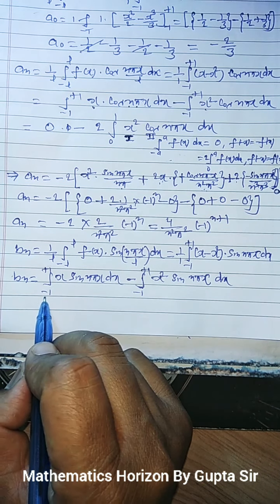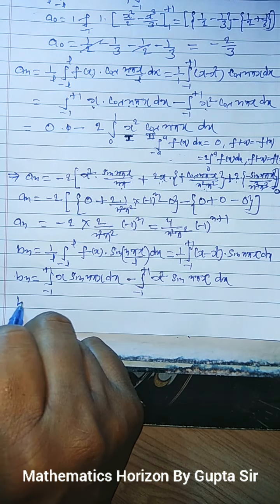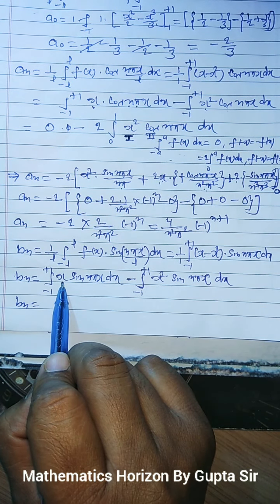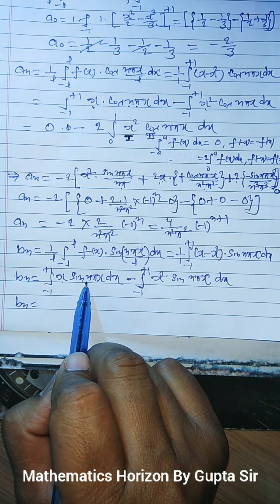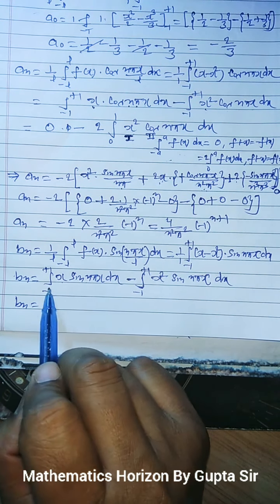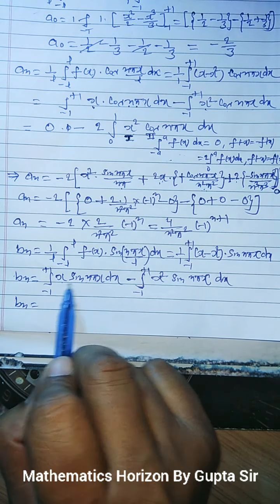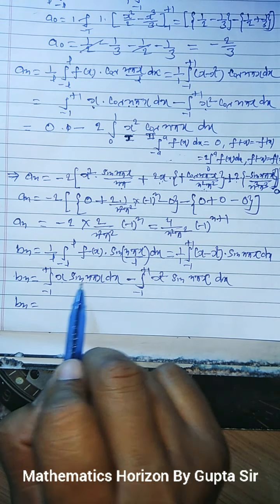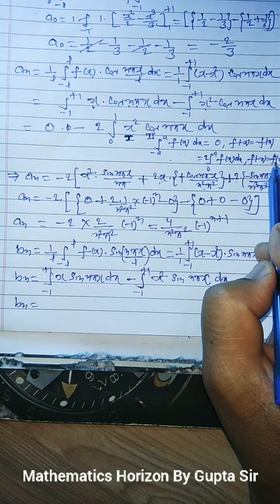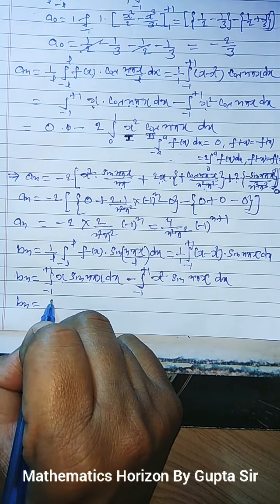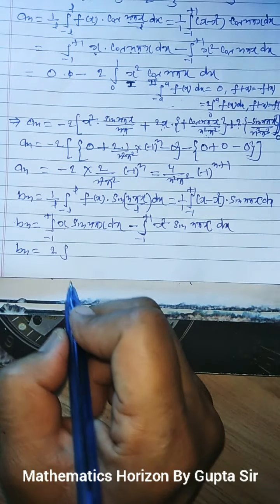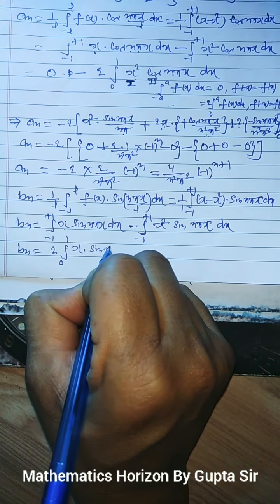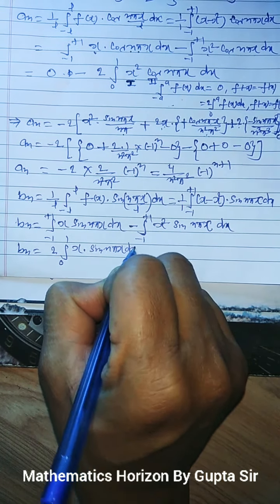Now let us see, Bn is equal to: x is an odd function, sin n pi x is also an odd function, and the product of two odd functions will be an even function, means this complete function is an even function, means when f minus x equals fx, it will be 2 times 0 to 1 x into sin n pi x dx.